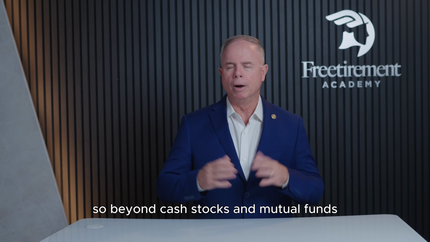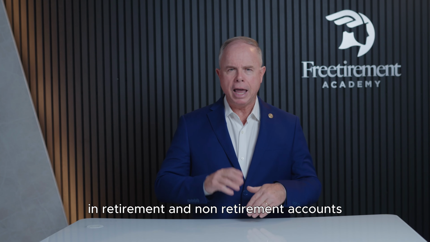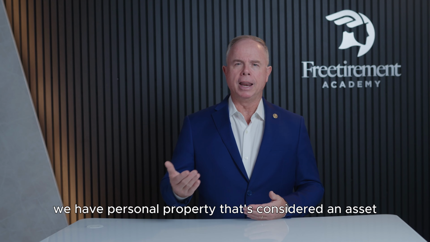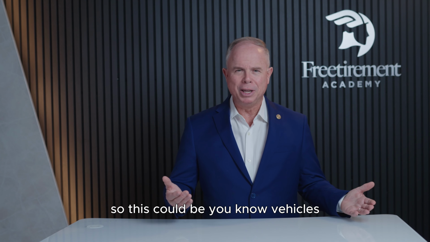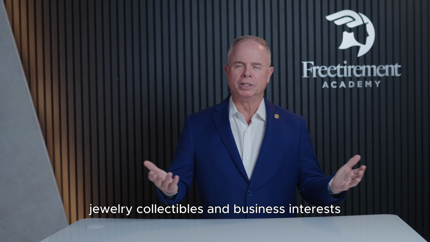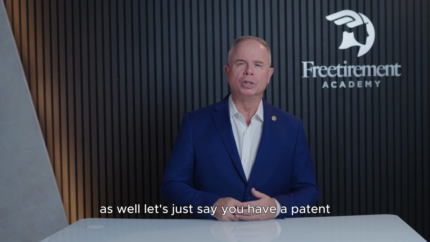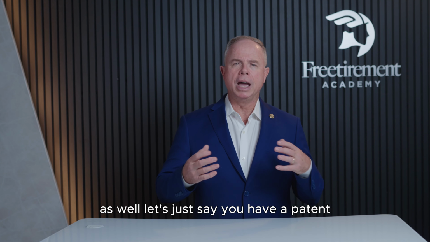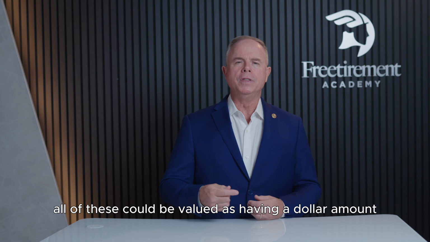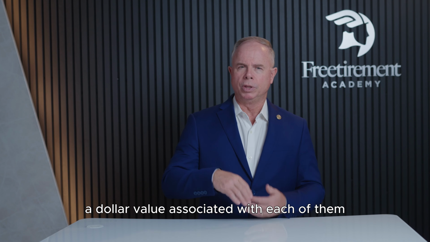So, beyond cash, stocks, and mutual funds in retirement and non-retirement accounts, we have personal property that's considered an asset. So this could be vehicles, jewelry, collectibles, and business interests. Business interests could include intellectual property as well. Let's just say you have a patent or a proprietary formula in the business. All of these could be valued as having a dollar value associated with each of them.